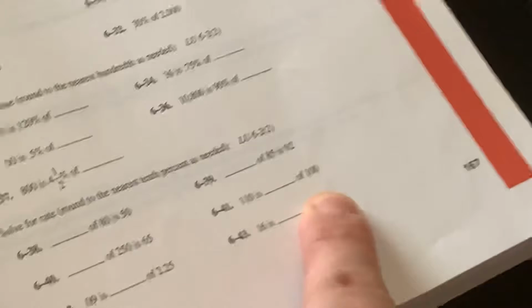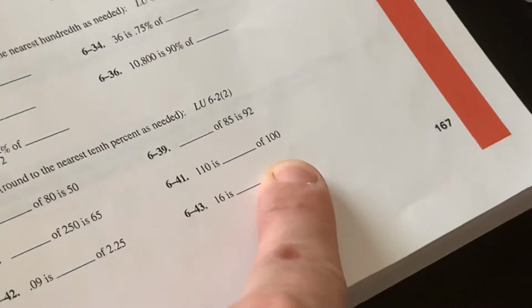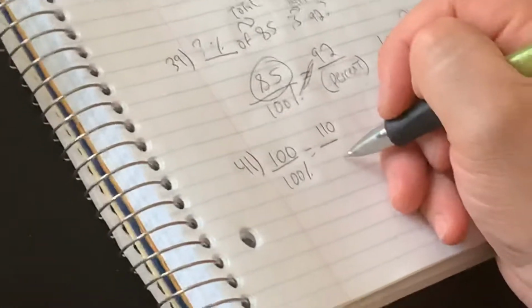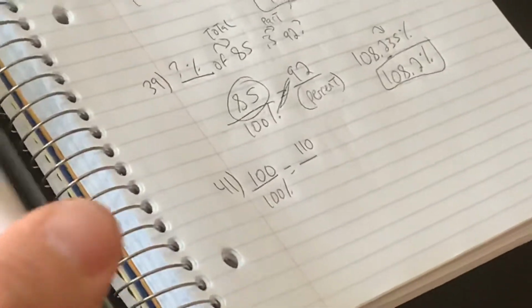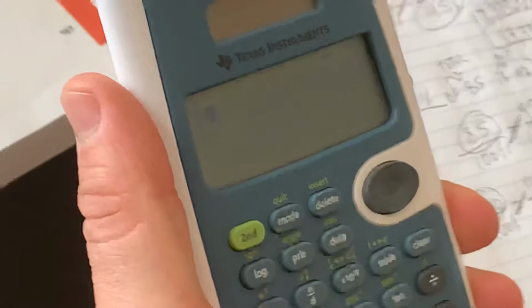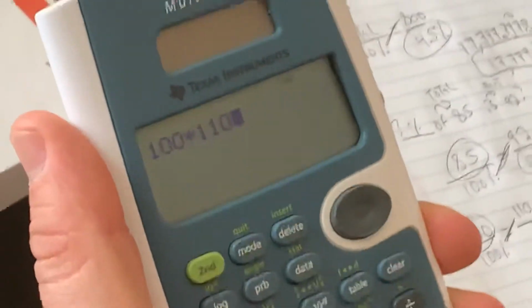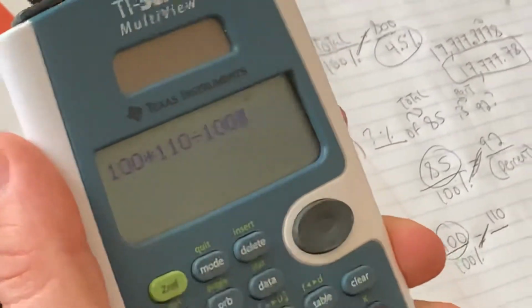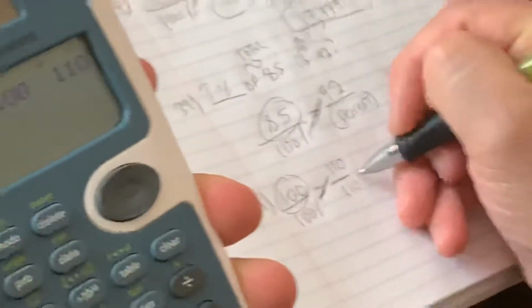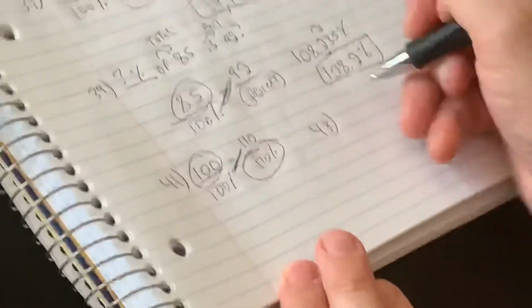One more, 41. So of represents the total. So 100 is my total, which is 100%. My part is 110 in this case, and you don't know the percentage yet. So how do you solve it? Cross multiply and divide. So 100 times 110 divided by 100. So it gives you 110. Oh, well, that's a percent. One more. 43, guys. That was too easy, I know.